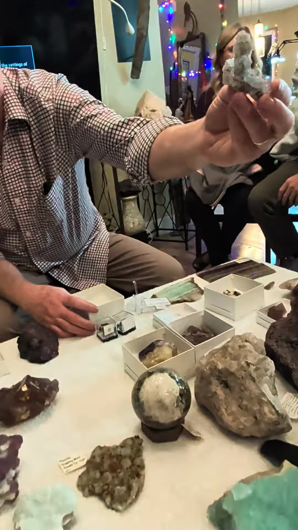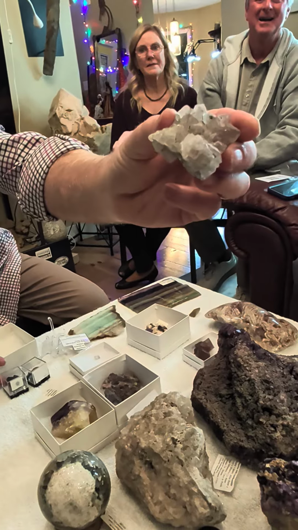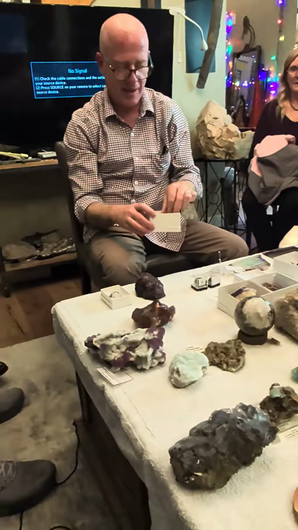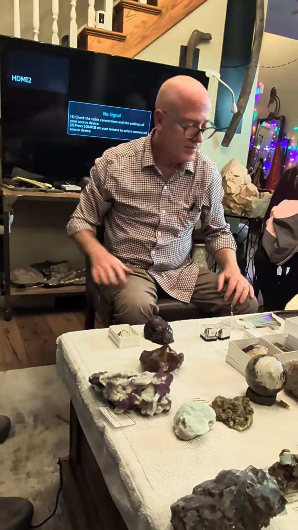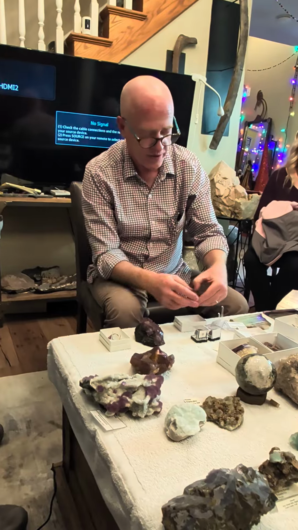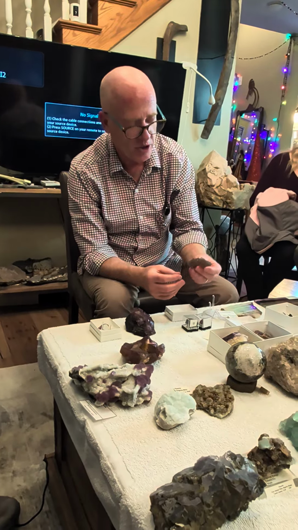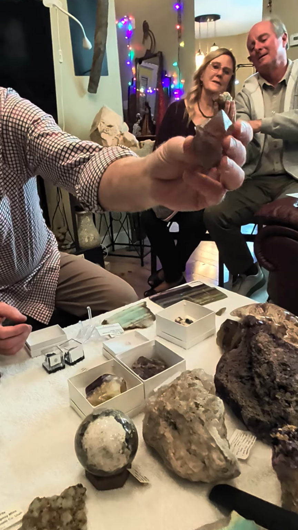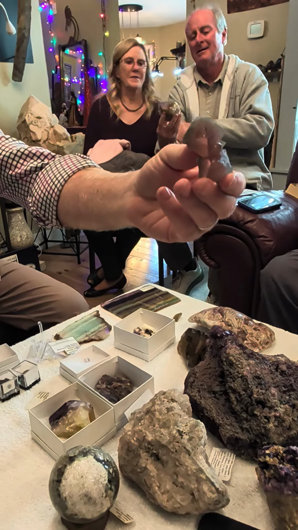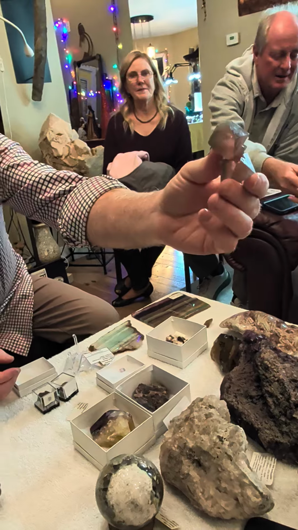This is from the Dugway Mountains here in Utah. This one is a neat one. This is a bunch of octahedrons stacked up together. This is from China. They have an interesting peachy color to them.